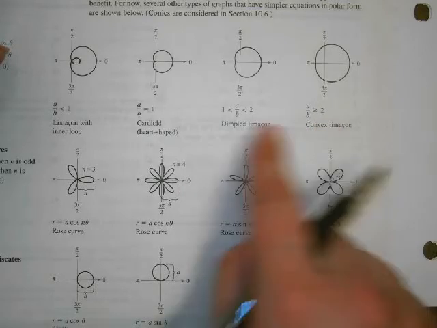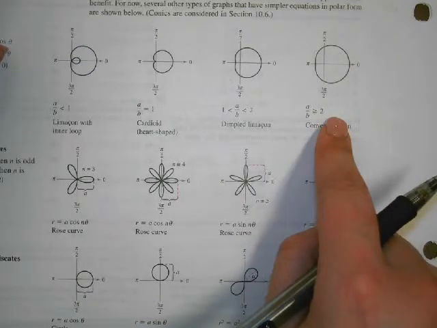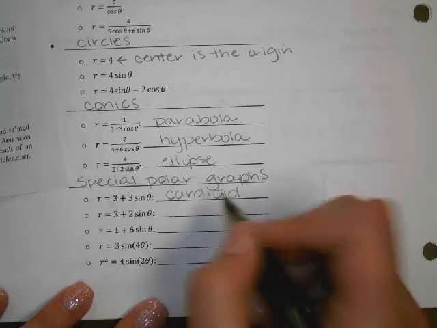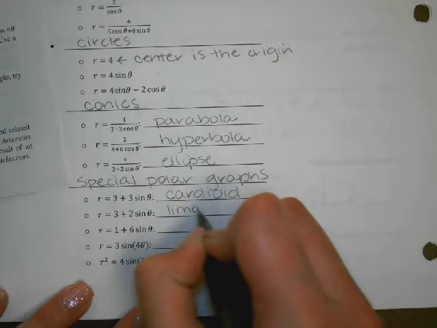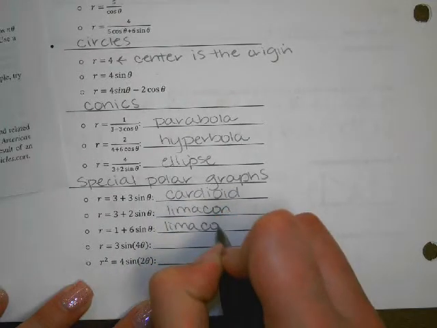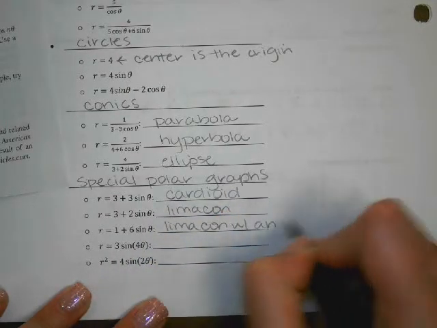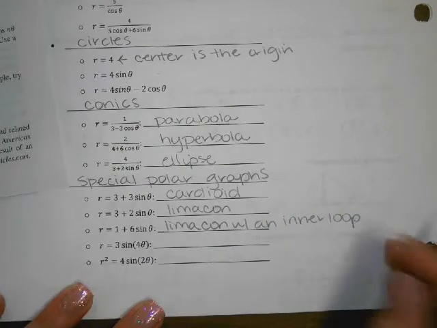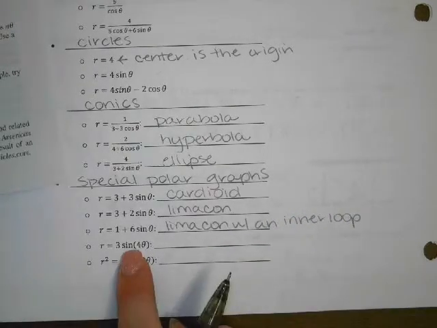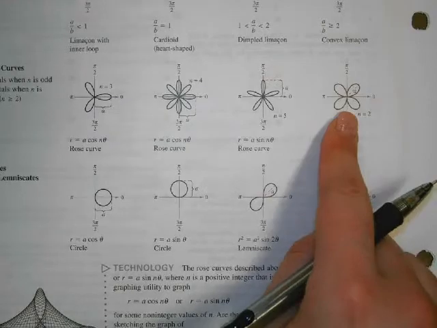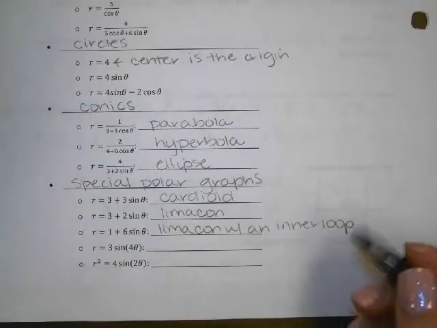They're just getting a little bit more specific here. So this is a limacon or whatever, and this is the one with a loop. And then this is a rose, so these are all the different roses. We'll talk more about those when we get to a point where we need to.